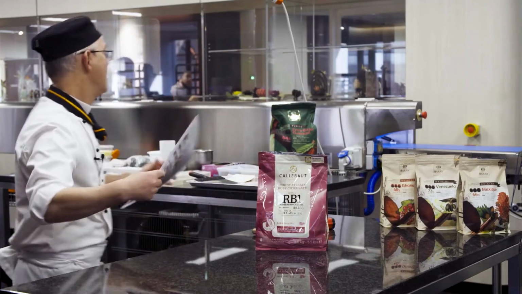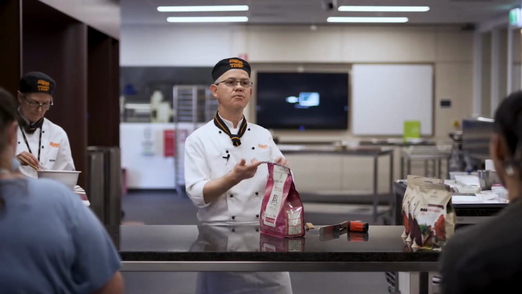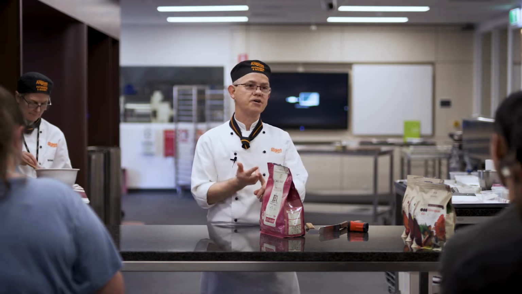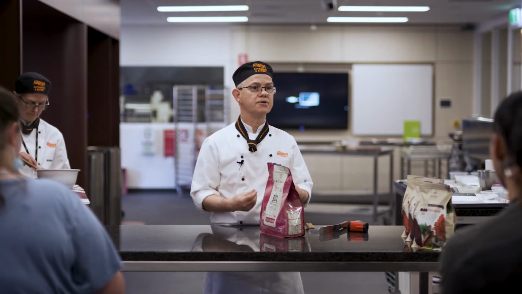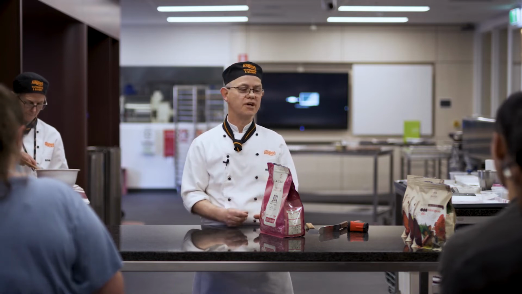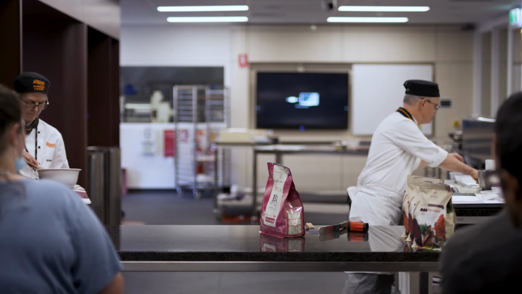And then the chocolate will not set properly, so it won't have a snap, and it won't have a shine, and it won't have that nice melt-in-the-mouth texture when you eat it. It'll be a bit grainy. There's a couple of examples here.